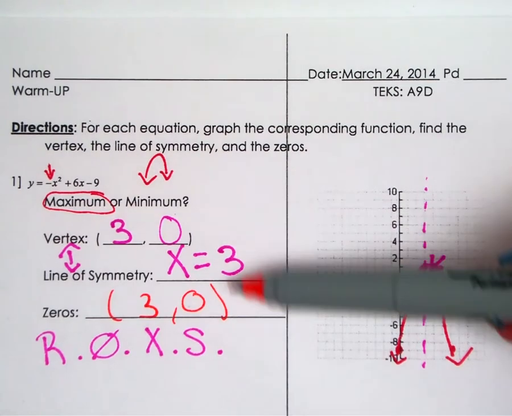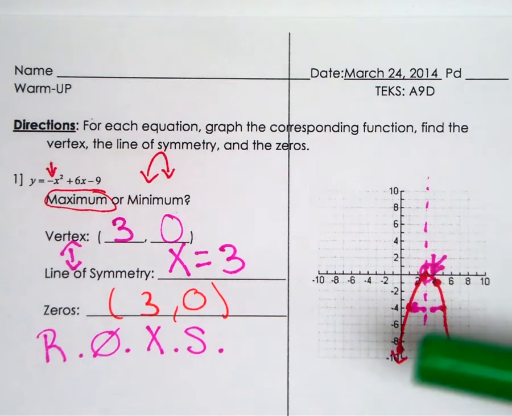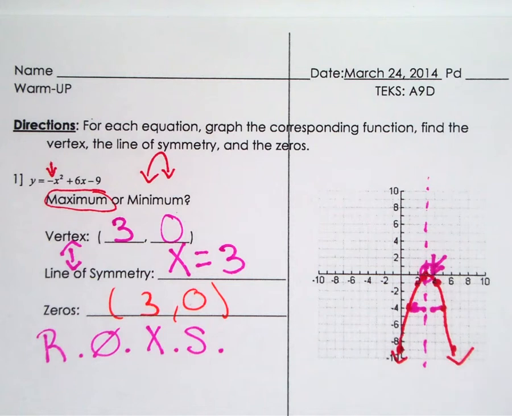Now I know the vertex and the zero have the same ordered pair. That is just a coincidence. That does not always happen. It is possible to have one root like we have here, or the graph can cross twice, or it can't touch at all. So you have 3 options and you just got to look at the graph and kind of decide from there.